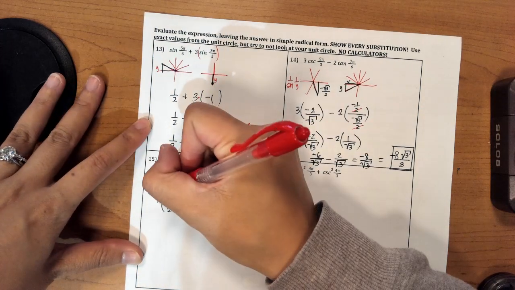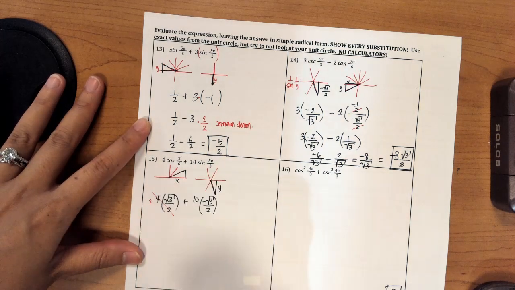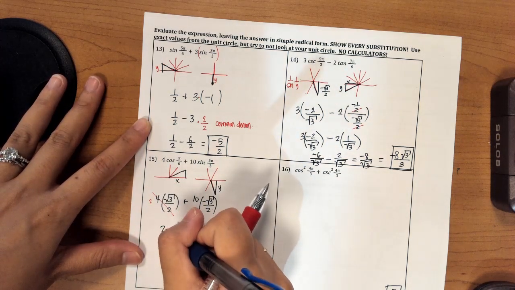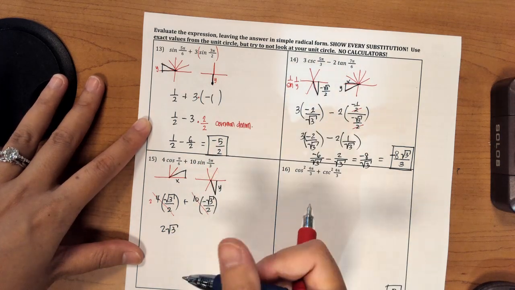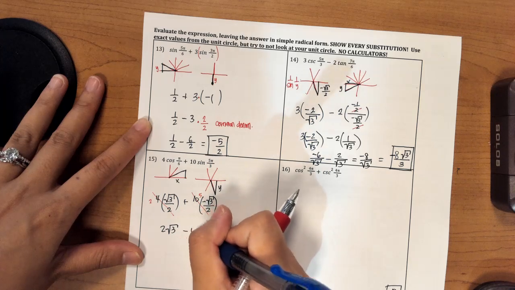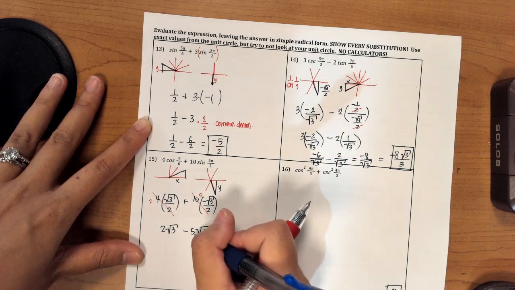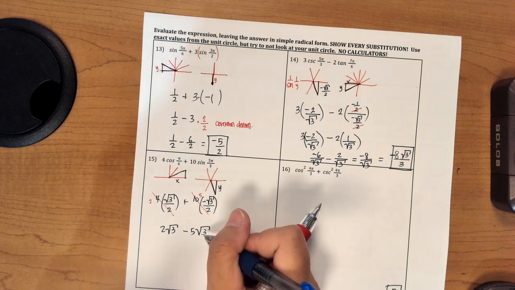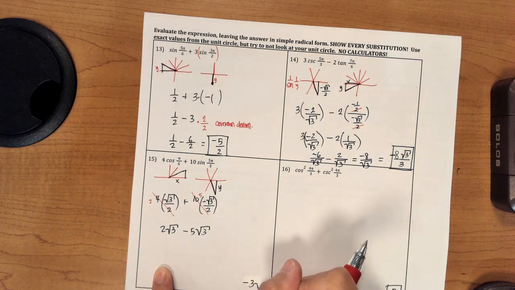Now we can simplify: 4 divided by 2 is 2, so we get 2 root 3. And then these two cancel out to become 5, but there's a negative here. So it'll be minus 5 root 3, which will be 2 minus 5, because these are like terms, negative 3 root 3.